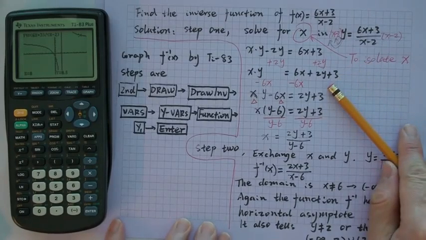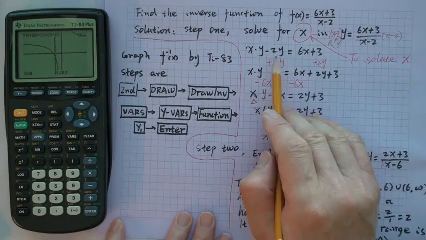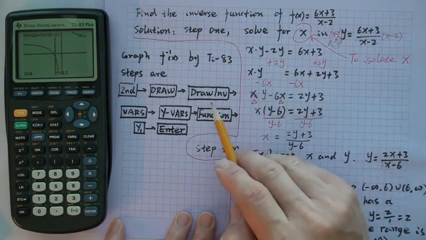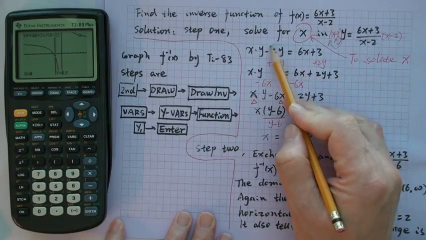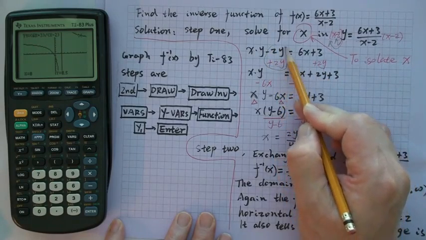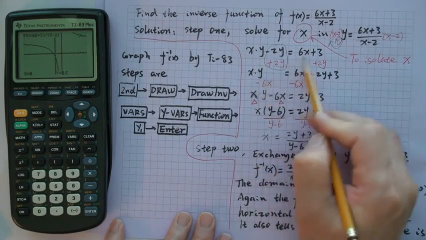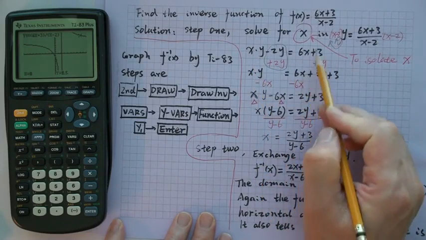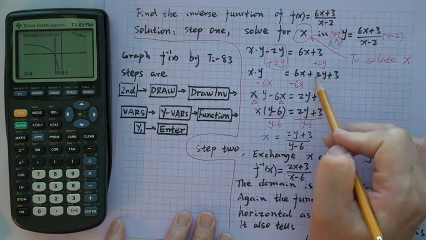Now what you have to do is move 2y to the right. So both sides add 2y, and then you cancel that. The left hand side is xy, the right hand side is 6x plus 3, and then plus 2y right here.